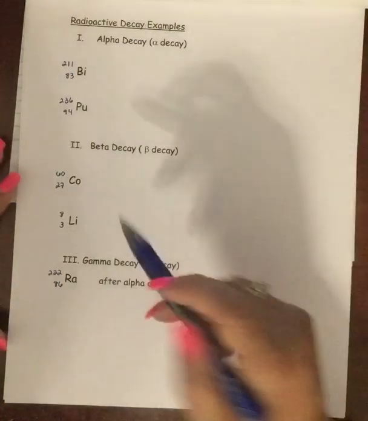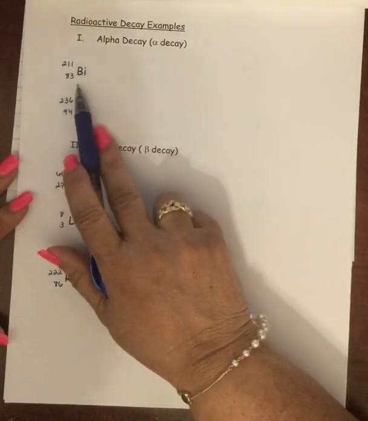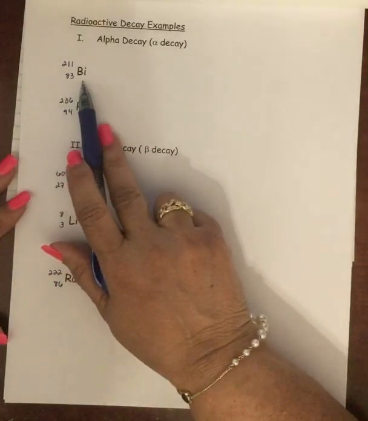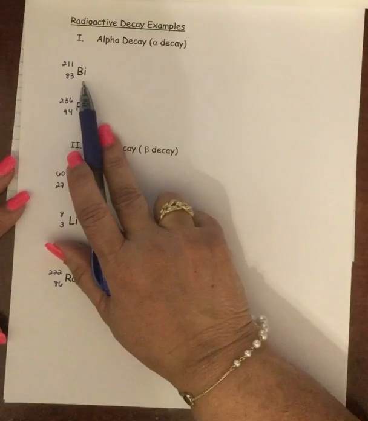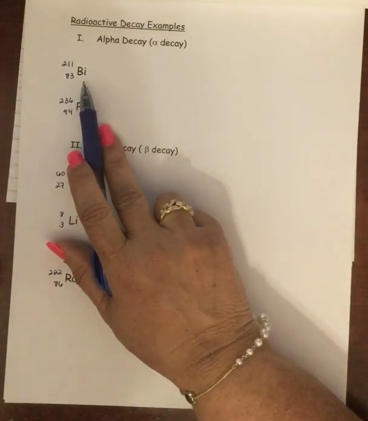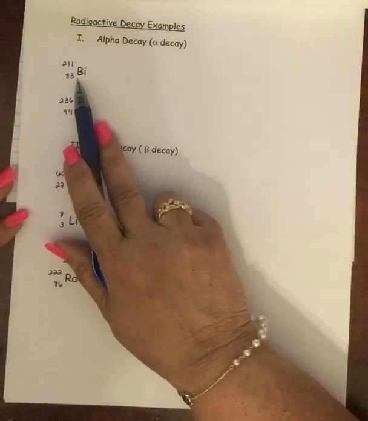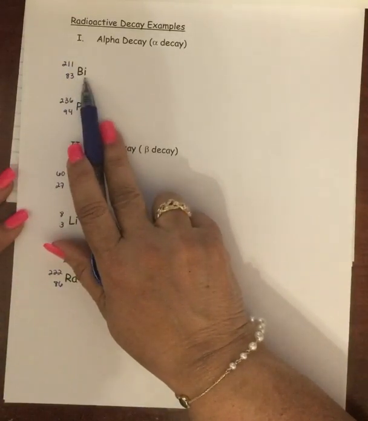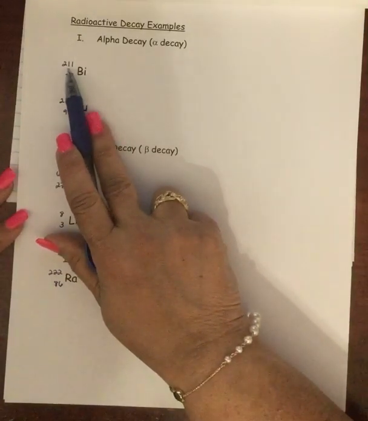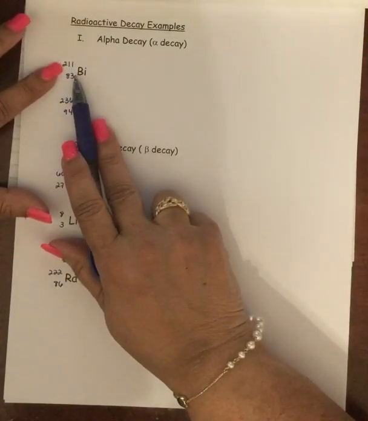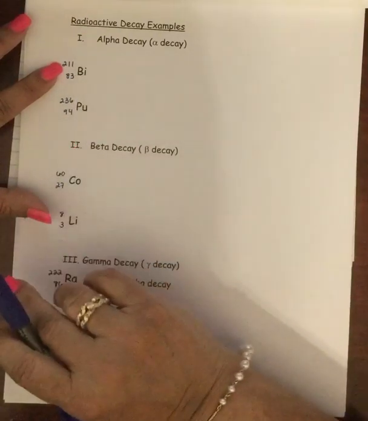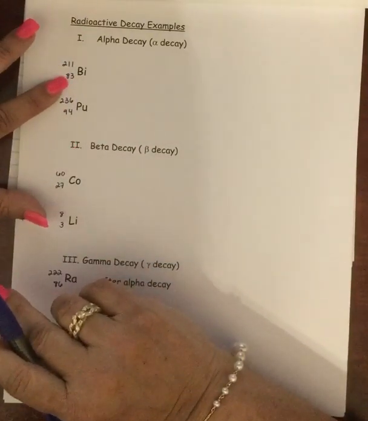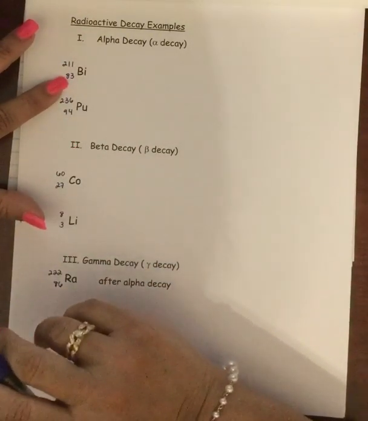So basically, you start out with the isotope of the atom you're given. Remember that an isotope is an atom that has a different mass number. So the number of protons is the same, but it might have more neutrons. Okay, so we have bismuth here, and this is bismuth 211. So this is the mass number, or the atomic mass, 211. 83 is its atomic number, which is the number of protons it has.